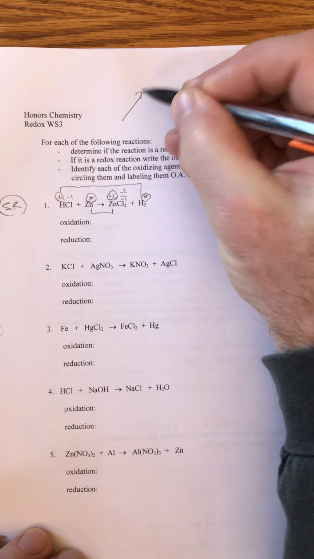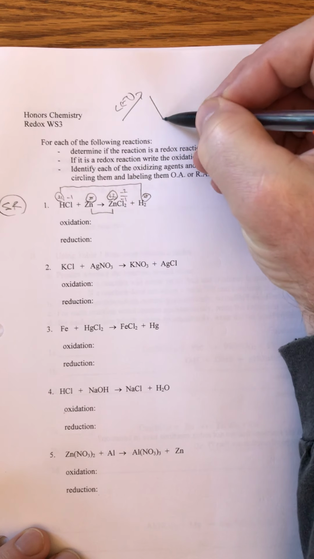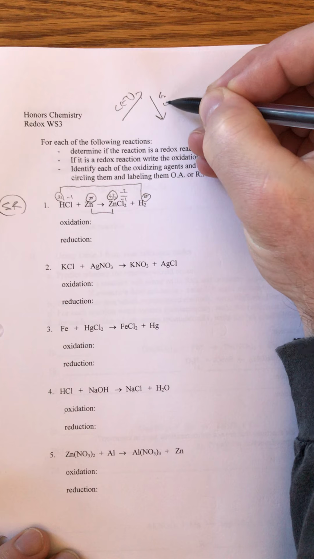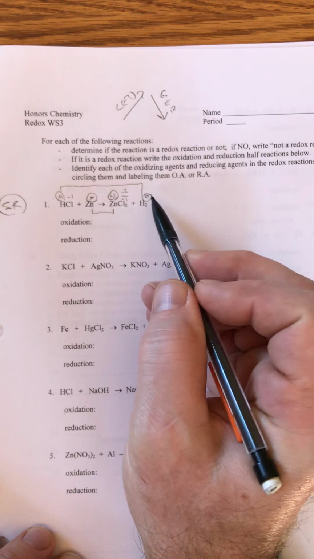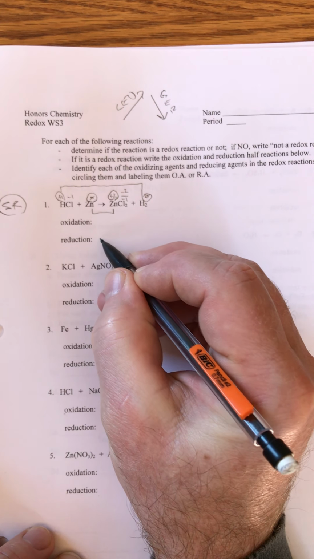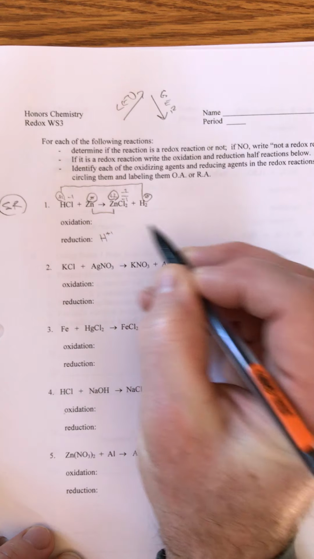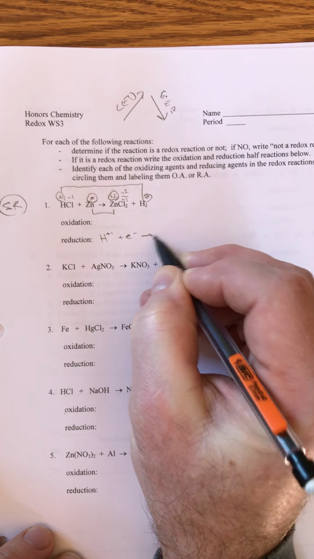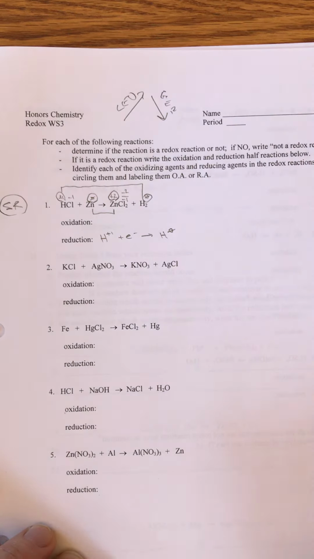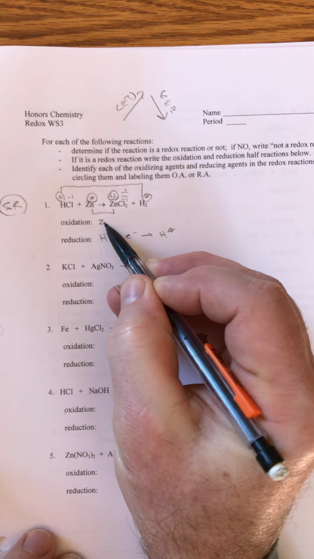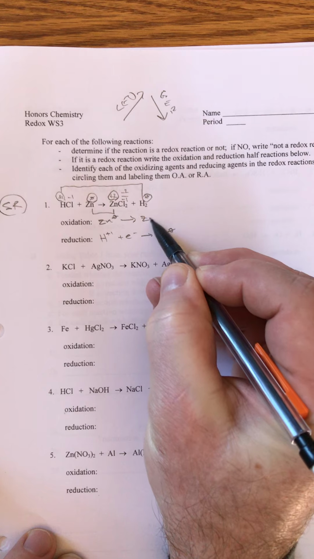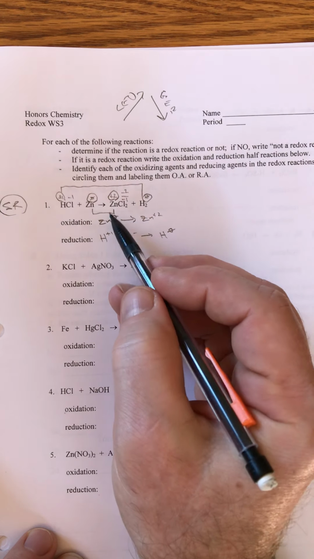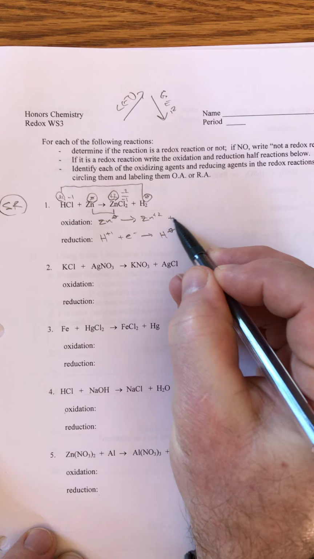Just remember LEO says GER. I don't care if you draw the cat or not. So hydrogen going from +1 to 0, that's a reduction. So your reduction half reaction: hydrogen started as +1. It gains an electron. It goes to hydrogen 0. I'm not putting any subscripts on my half reactions. That gets you full credit. Oxidation: zinc starts as 0. Zinc ends as +2. In oxidation, the electrons go on the other side of the equation, so you're going to have 2 electrons over here.